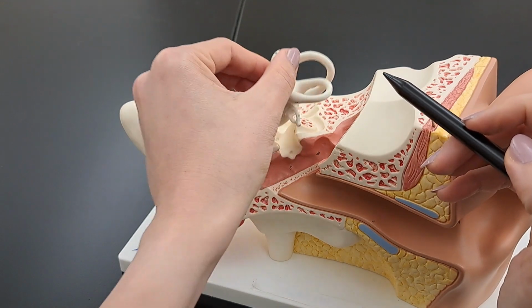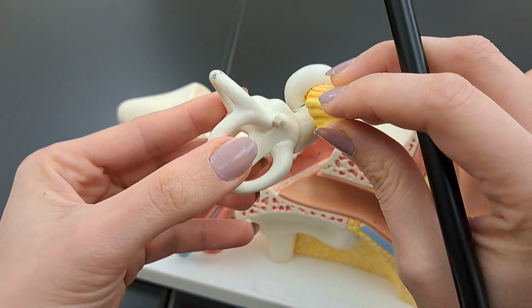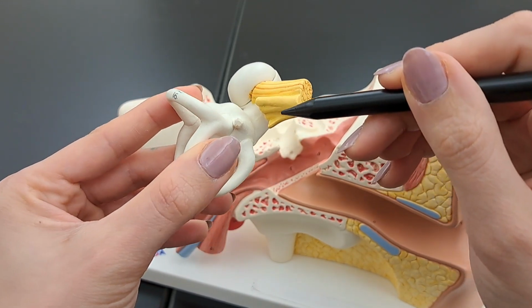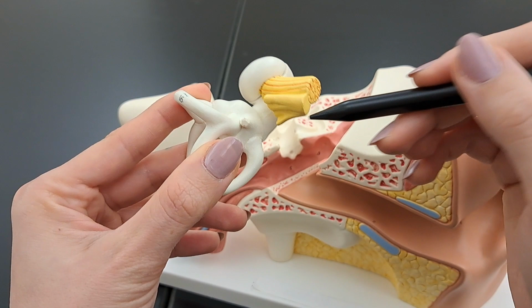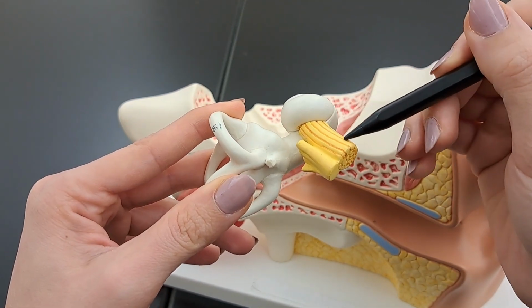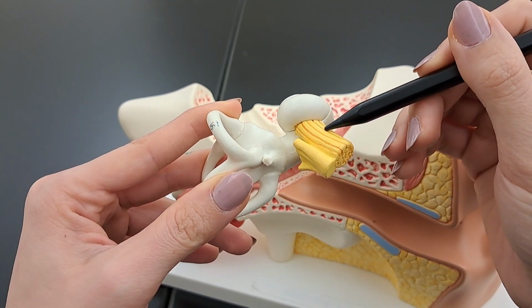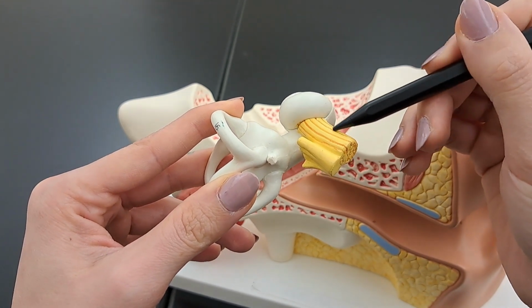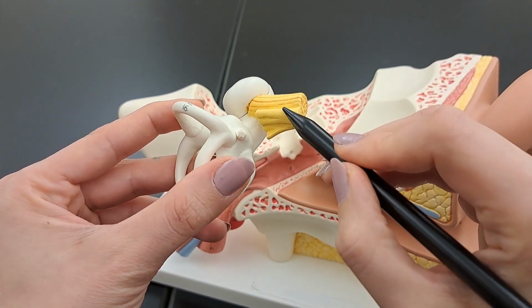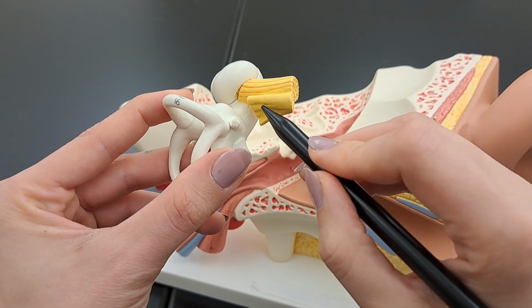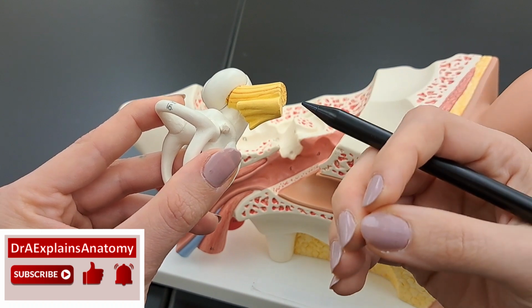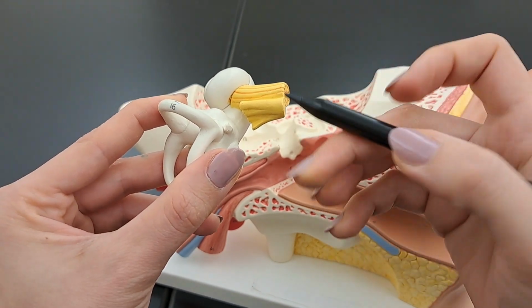Now, the last part on this model is this nerve. This nerve is the vestibulocochlear nerve, which is cranial nerve number 8. It's a sensory nerve only. This part that is attached to the cochlea is the cochlear part of the vestibulocochlear nerve. This carries the auditory signals to the brain. Whereas this part next to it right here, this is the vestibular part of the vestibulocochlear nerve, which carries the signals of the posture, equilibrium, and also the position to the brain.